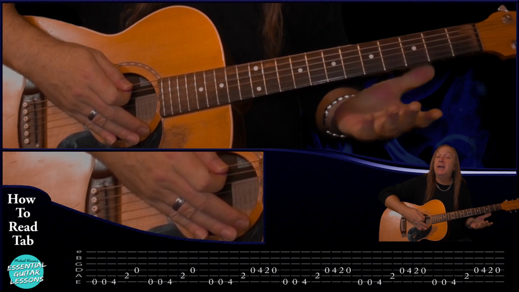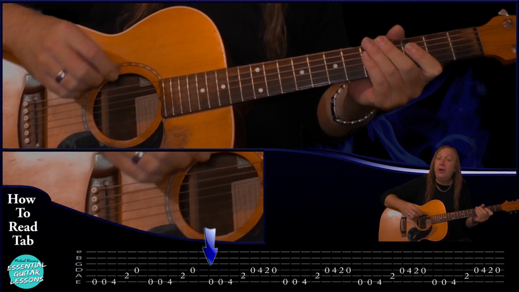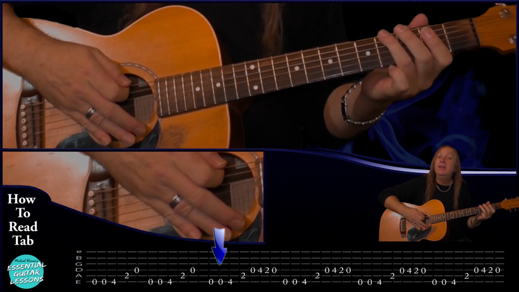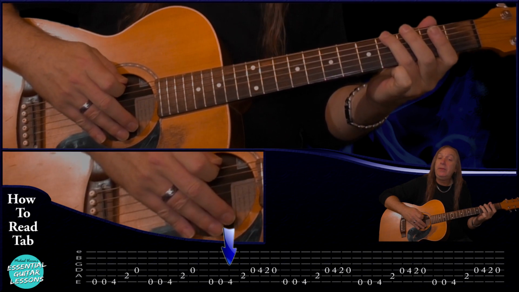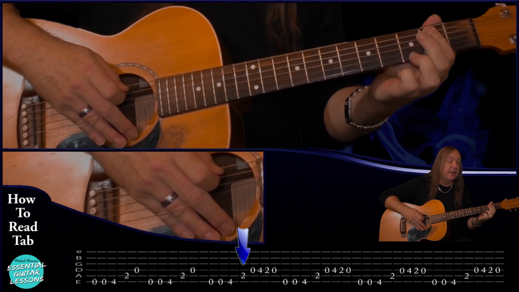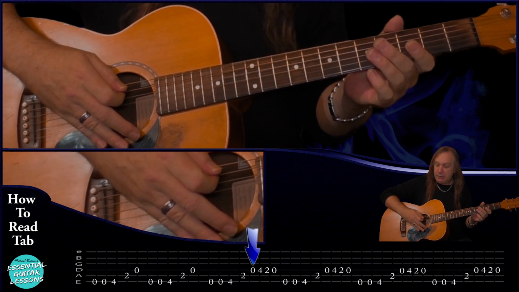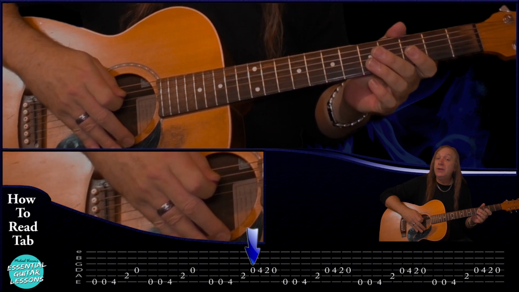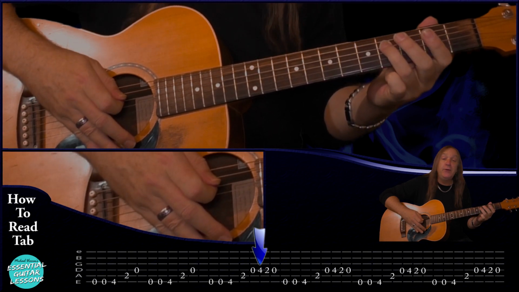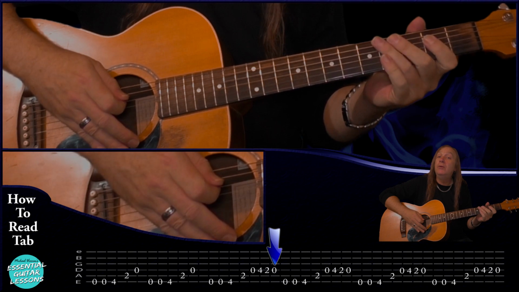Then the next part, the start's going to be exactly the same. What line are we on? We're on the bottom, so we get our pick ready there. We've got 2 opens. Then the 4th fret. Then we've moved up a line on the tab, so we're moving down a string, 2nd fret. And then you can see we've gone up a line again, so we're going down another string, so we get our pick ready. It says play the open, 4th fret, 2nd fret, and then the open. So they're all on the 1 string there.